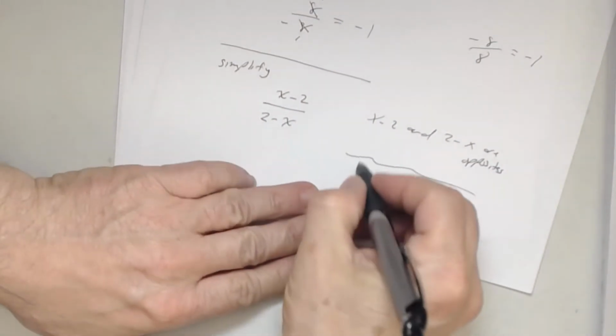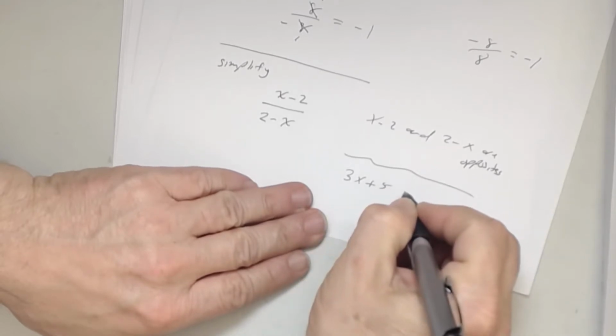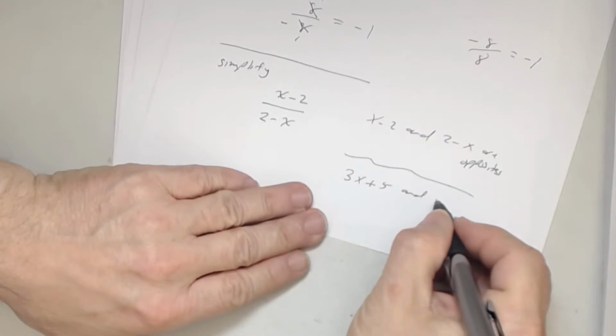So if I had 3x plus 5, what would be its opposite? And all you do, guys, is just change the signs. So you could say negative 5 minus 3x, or you could have just said what? Negative 3x minus 5.